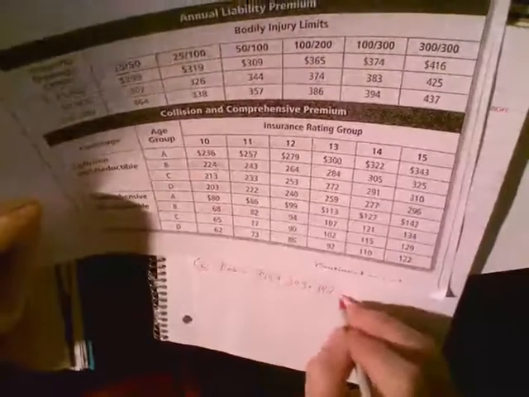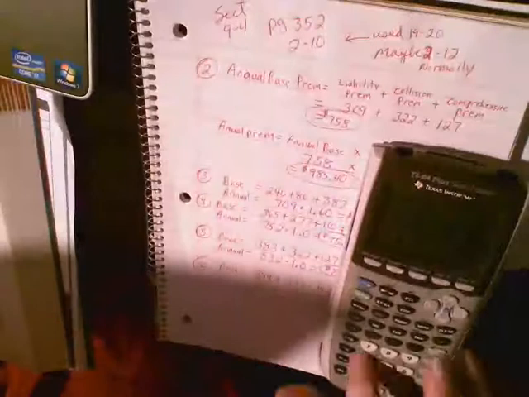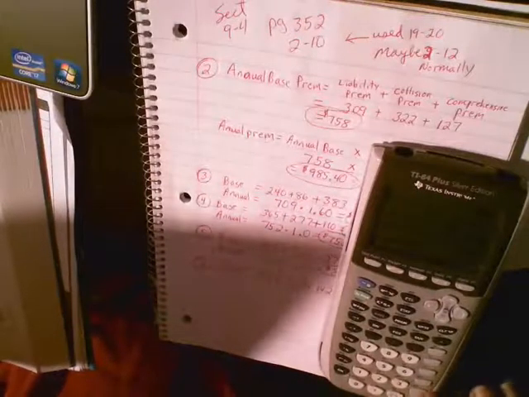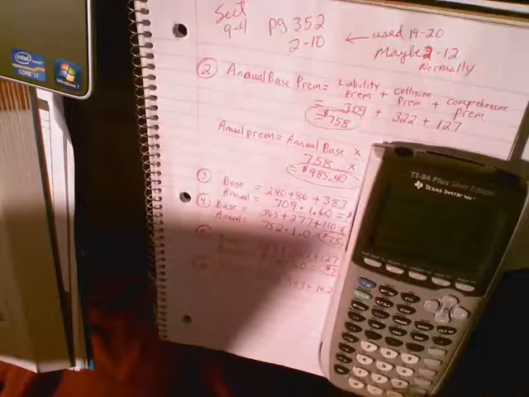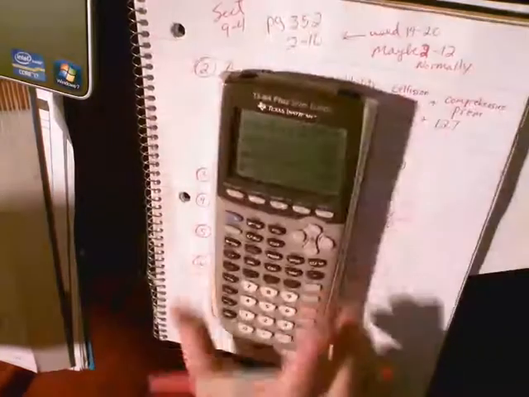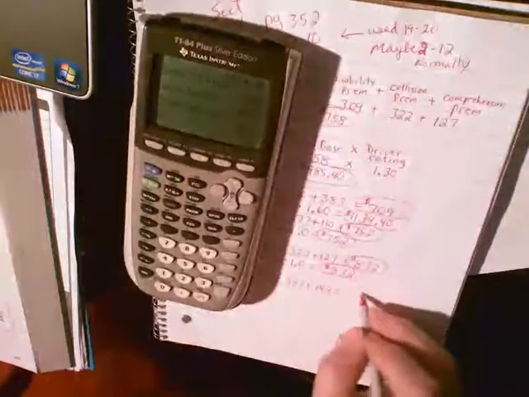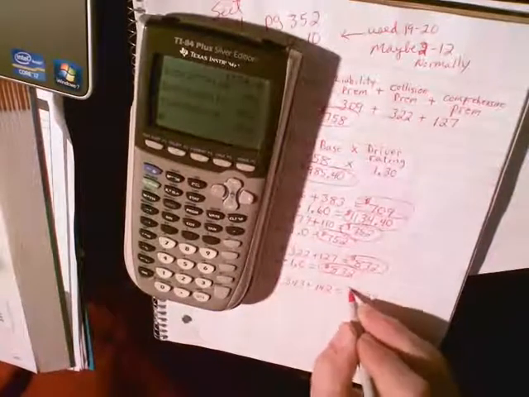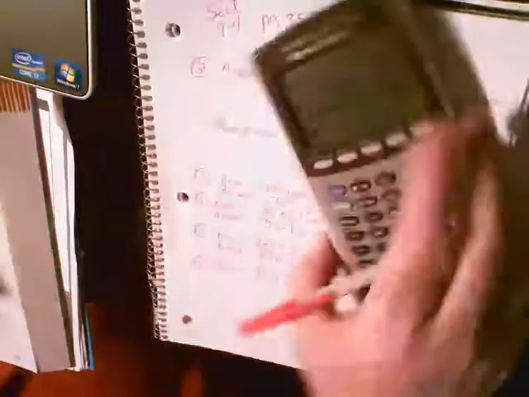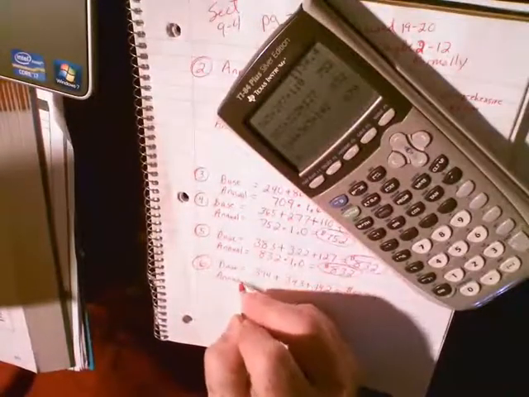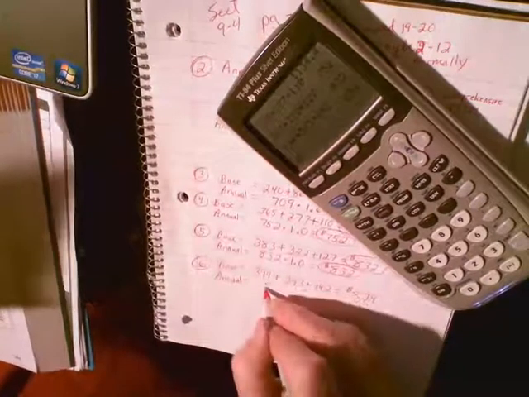We're going to add those up, and this time I get 879. So that's his base premium. His annual premium then is going to be based on that number, 879.